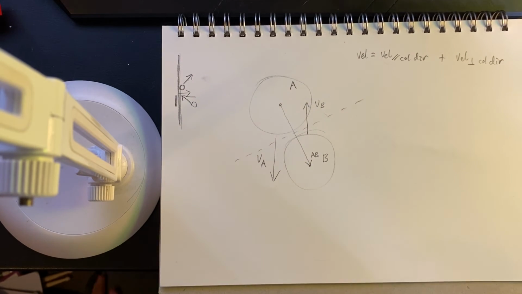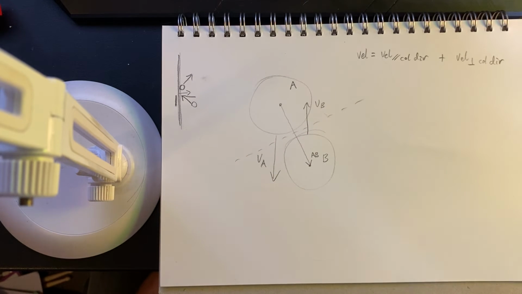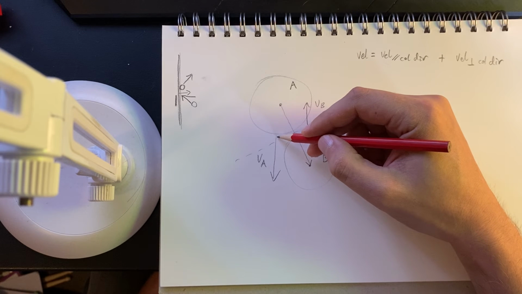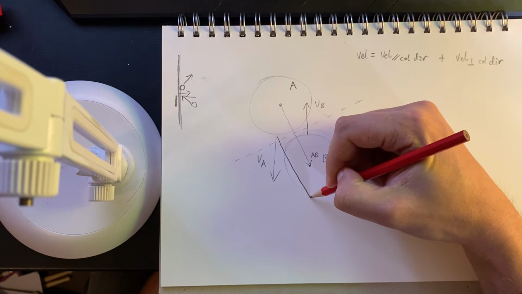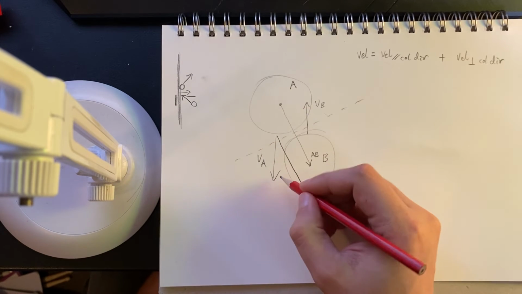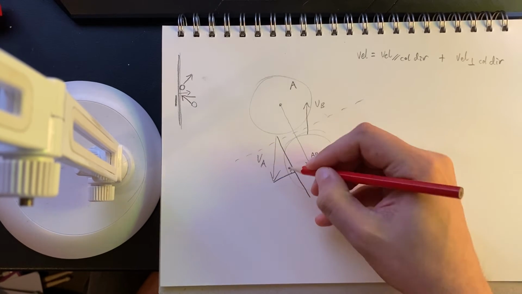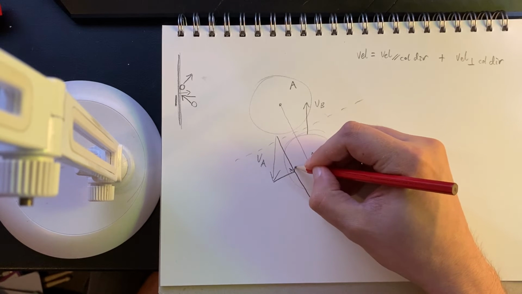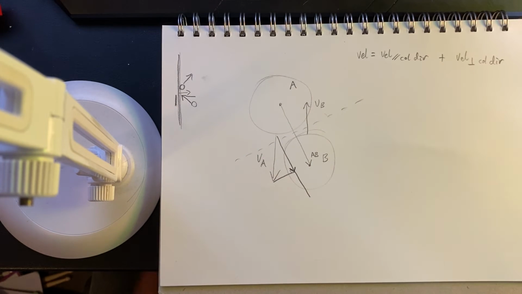All right, so how do we determine that? Well, basically, we take the vector projection. If I take a copy of that AB vector here, and then I imagine dropping this perpendicularly on top, that is the projection of A velocity onto the AB vector.